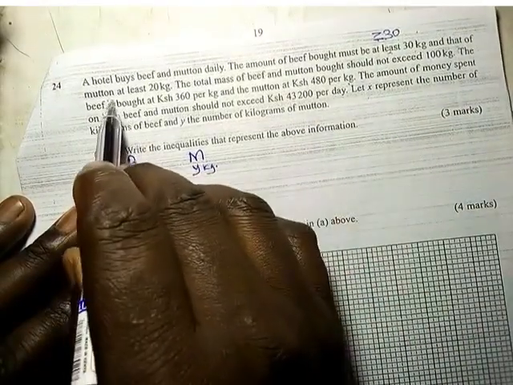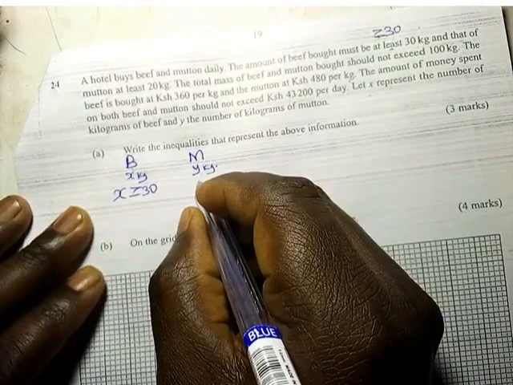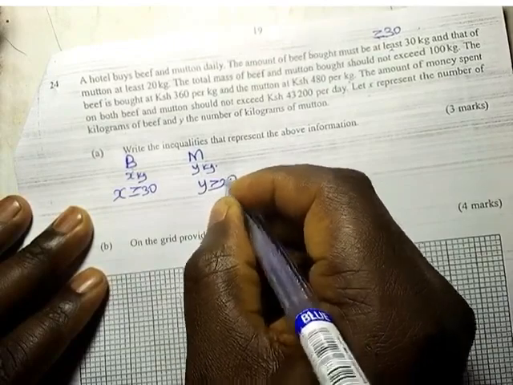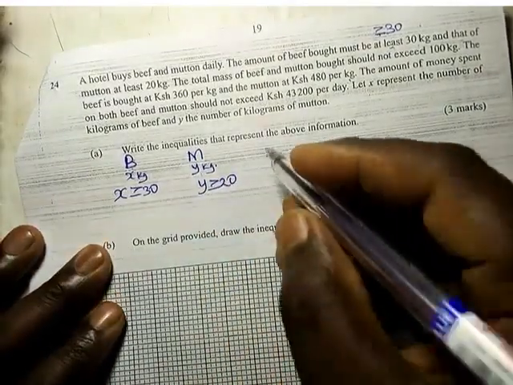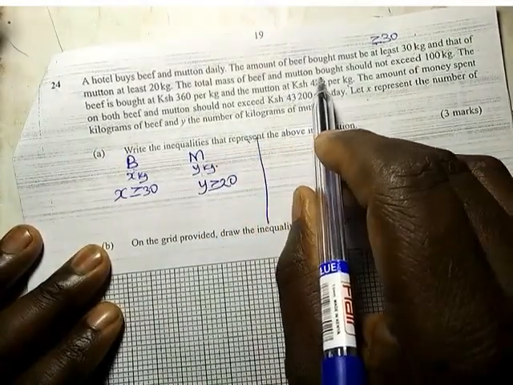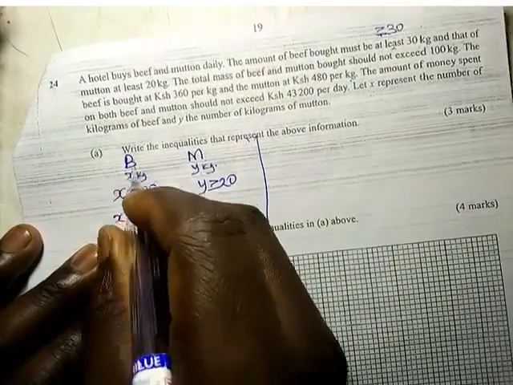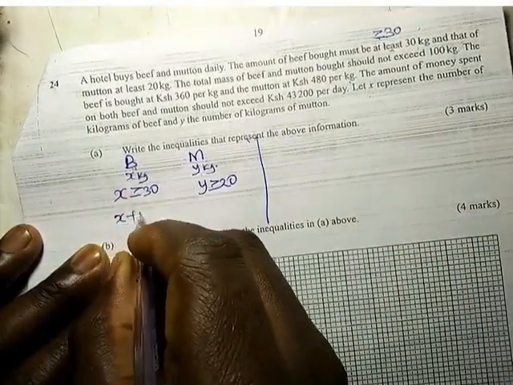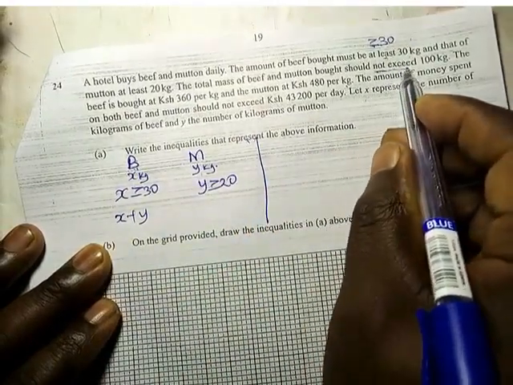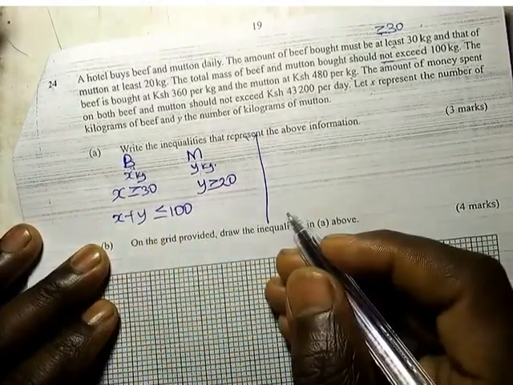And that of mutton at least 20. So Y should be at least 20 or more. Next. The total mass of beef and mutton both should not exceed. So the total, meaning X, the beef, plus Y should not exceed. So it must be either 100 or less.